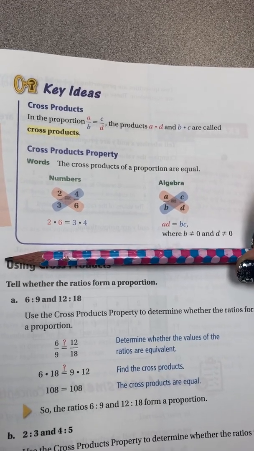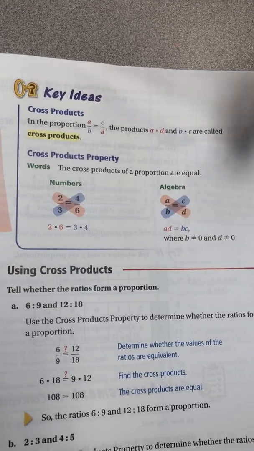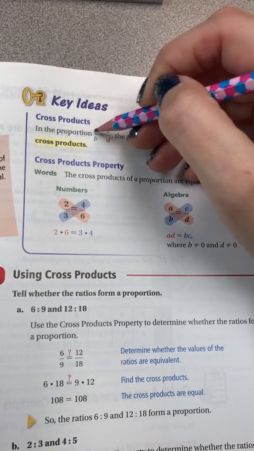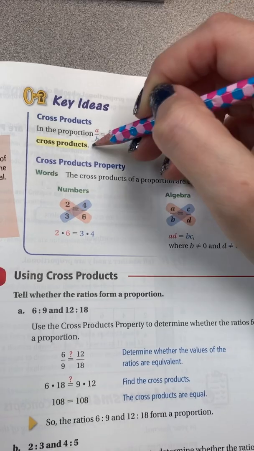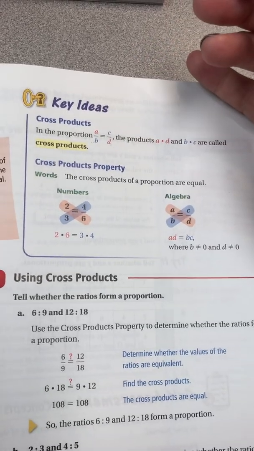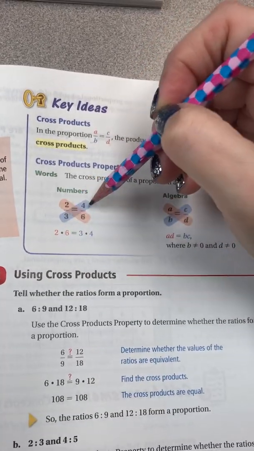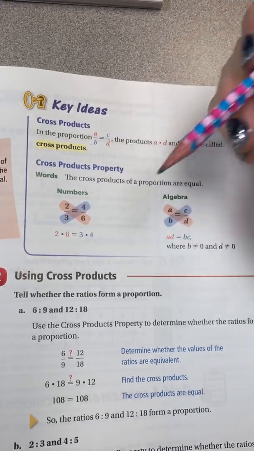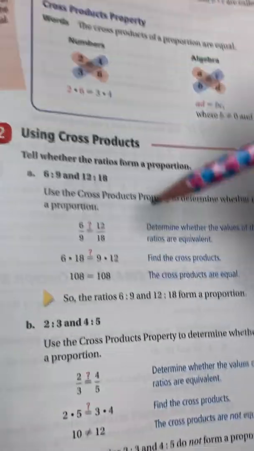So now that you've written all that down, I'm going to show you how it works. Basically, we're saying that if you multiply diagonally, okay, cross products means multiply, and when you do that, if they equal the same thing, then they're proportional. So down here, 3 times 4 is 12, 6 times 2 is 12, so 12 equals 12, that is proportional. So let's look at our first example.